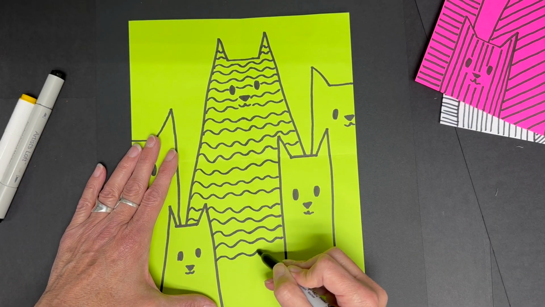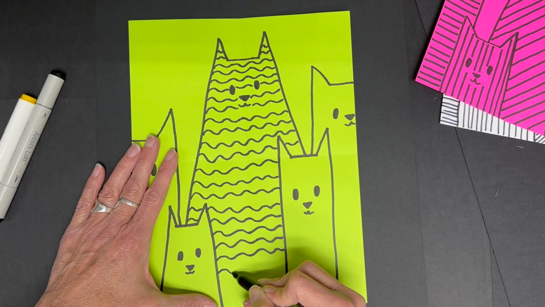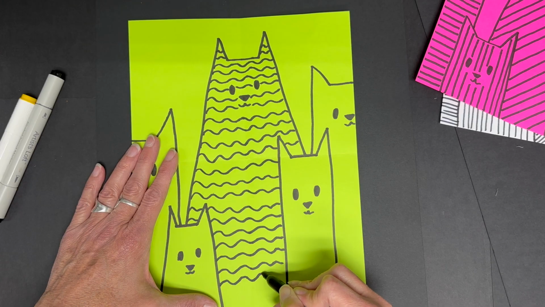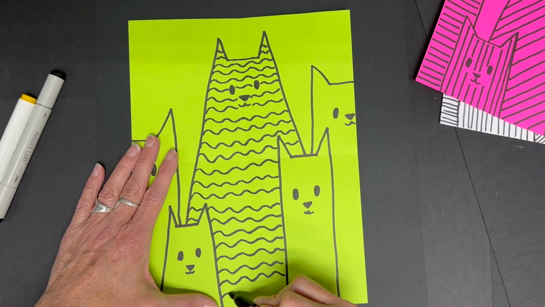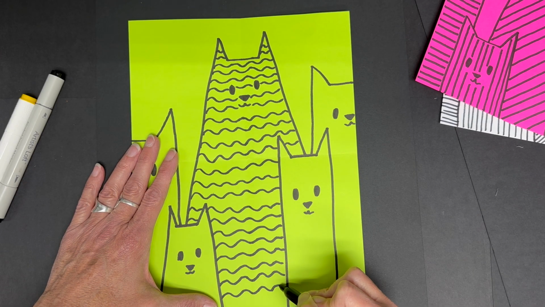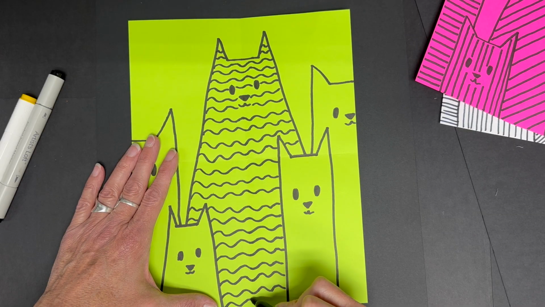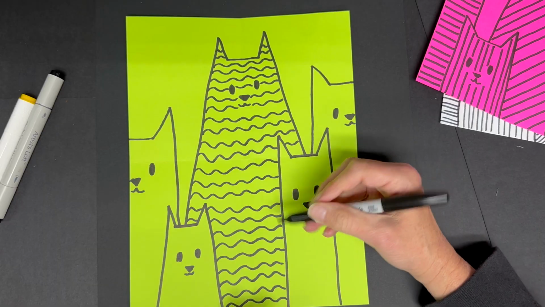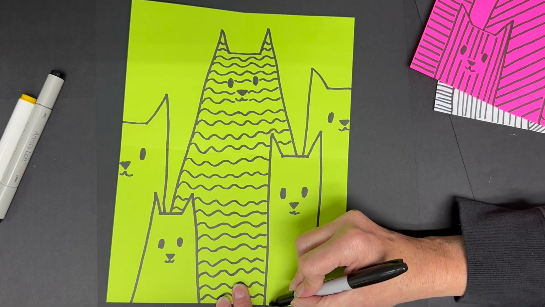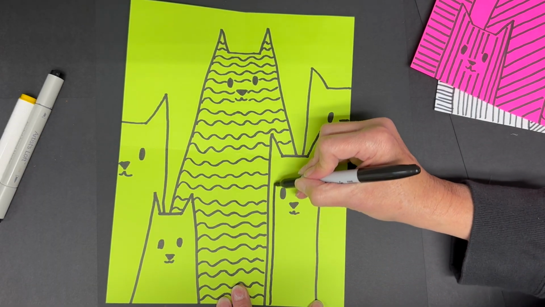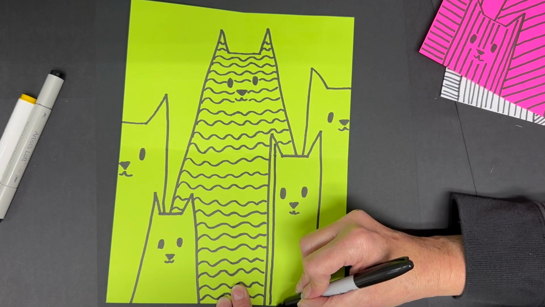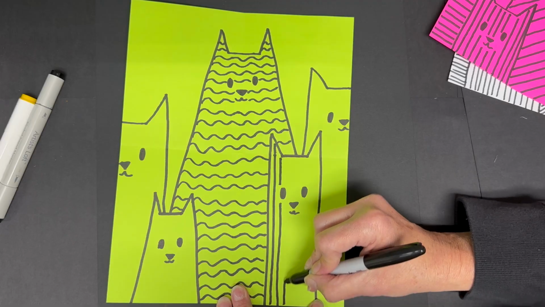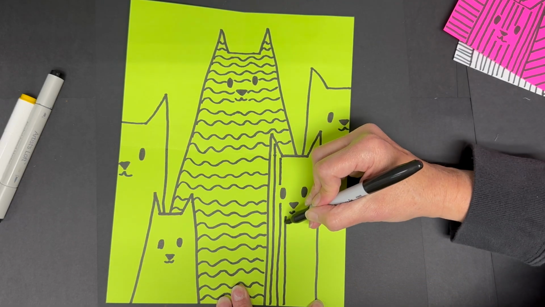Now you guys can fill your cats with any lines that you want, any line types. There's curvy lines, there's horizontal lines, vertical lines, diagonal lines, castle lines, there's curlicue lines. So what I'm gonna do on this one is vertical lines, kind of like a tall building. And these are geometric lines because they're man-made, not organic.